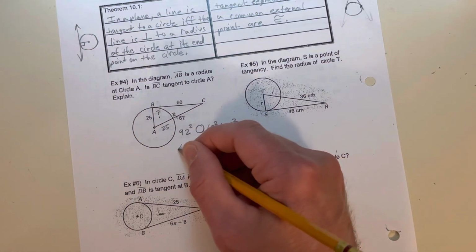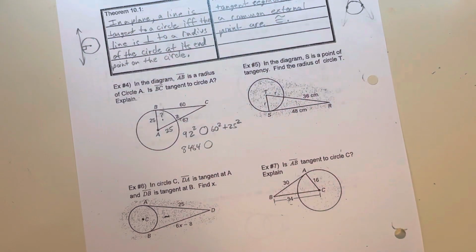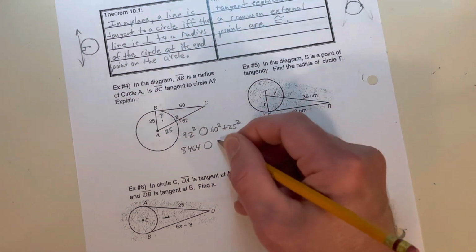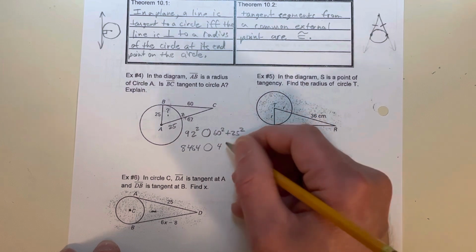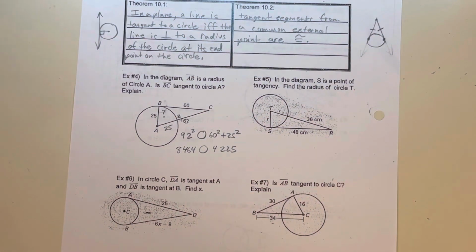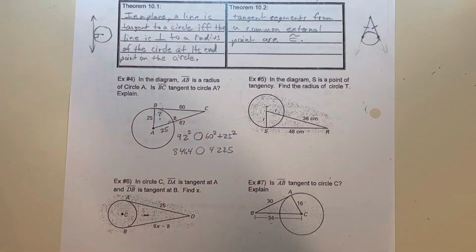So I got 8,464, and on the other side, 4,225. Because those are so drastically different, I think maybe it was intended for 67 to be the whole length. On quizzes and assessments and tests, I'll make sure to make that perfectly clear for you. But is this a right angle? No. To be a right angle, these quantities would have to be equal.